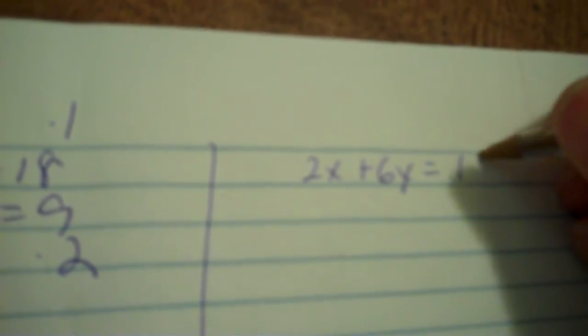Okay, next one. 2x plus 6y equals 18. And then we have x plus 3y equals 9. Got 2 more left here. So I could apply a 1 there and multiply it by 1 up here, or you could just leave it the same. It isn't going to change it. And then 2. So the top really just doesn't change. 2x plus 6y equals 18. Now the bottom, 1x times 2 is 2x, 3y times 2 is 6y, 9 times 2 is 18.